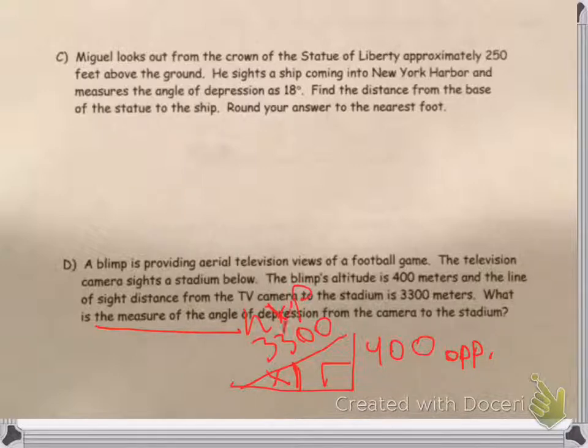So from here, I'm going to use sine. Sine of x equals 400 over 3,300.